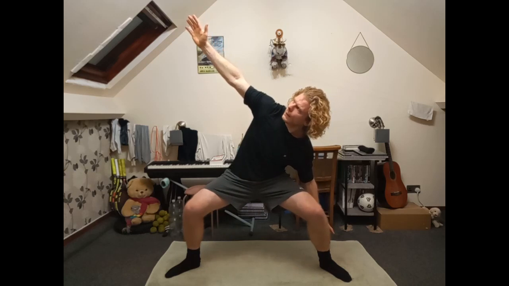Full squat. Arms to the sides, over to one leg. Press against the leg. Look up to one end. Middle. Over. Press again. Look up to the end. Middle.